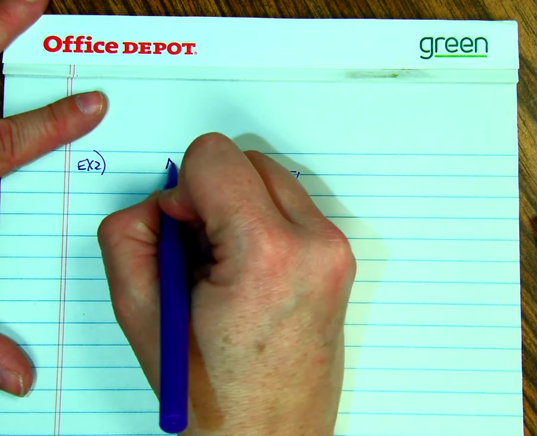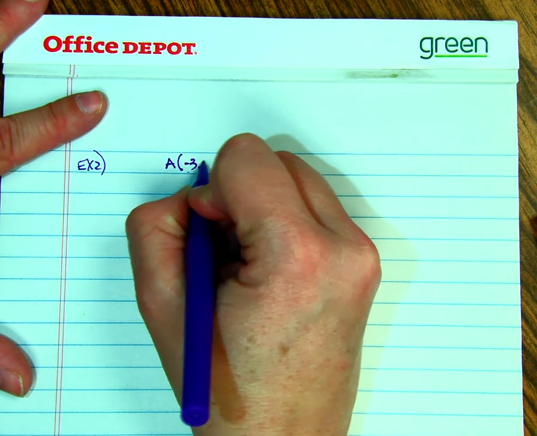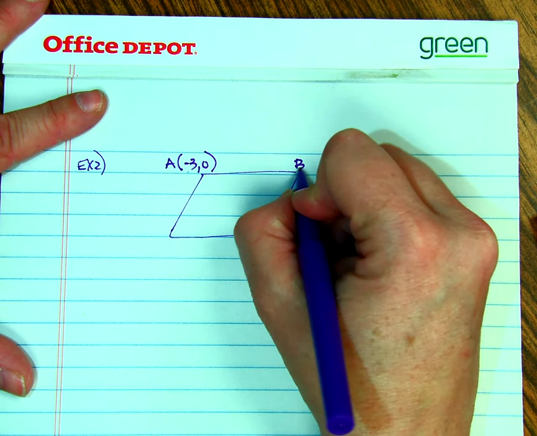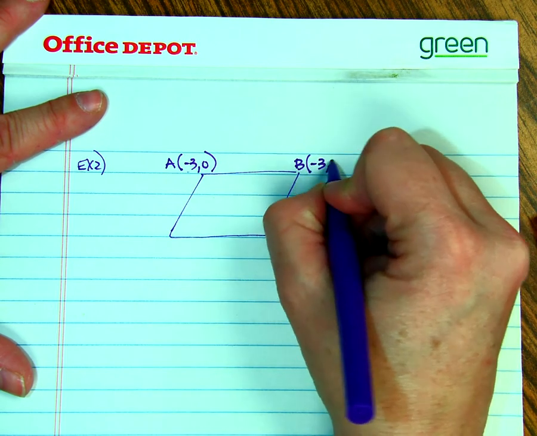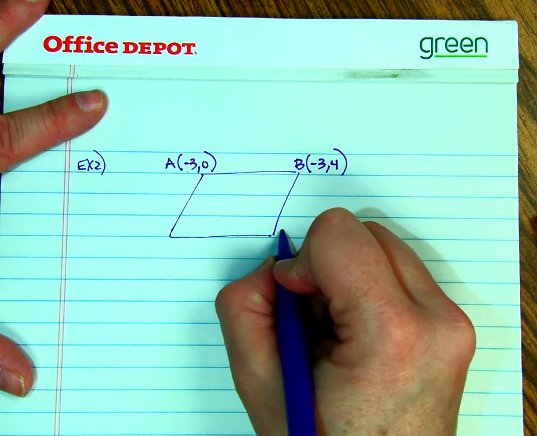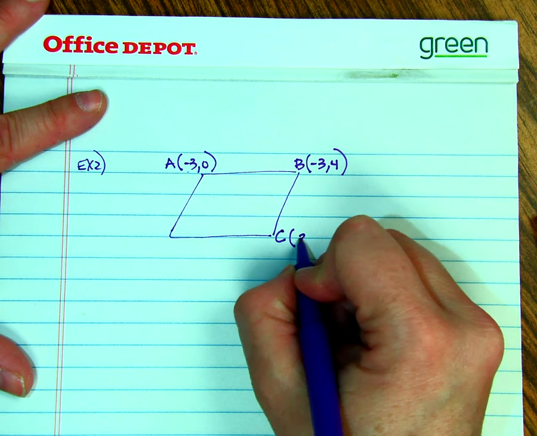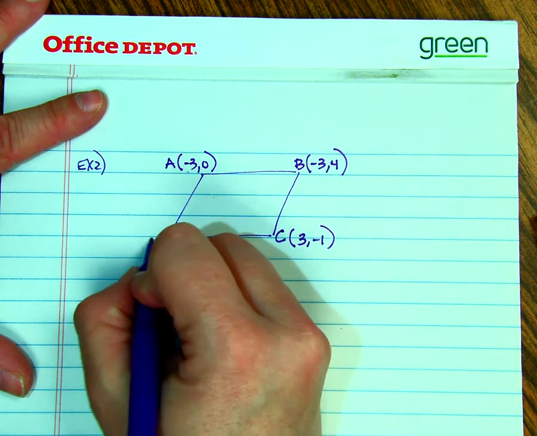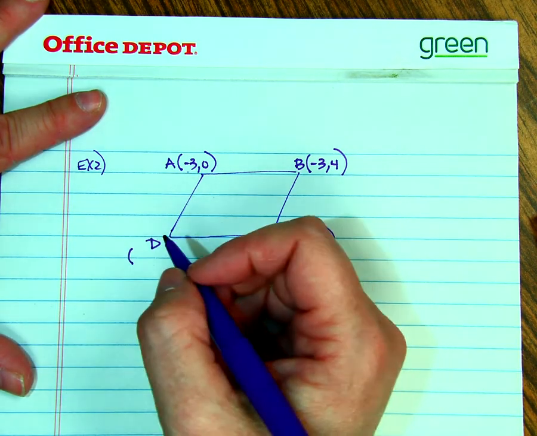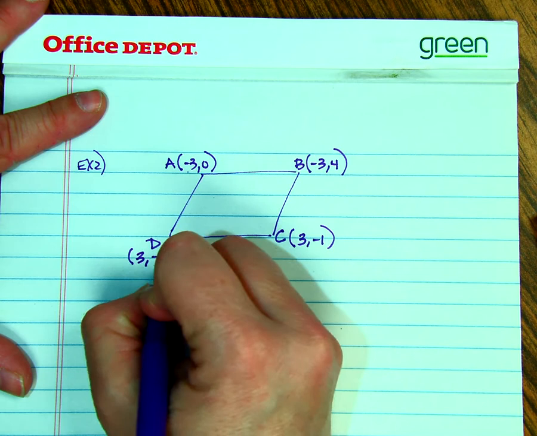So I have A at the ordered pair of -3, 0. B at the ordered pair of -3, 4. C at the ordered pair of 3, -1, and D at the ordered pair of 3, -5.